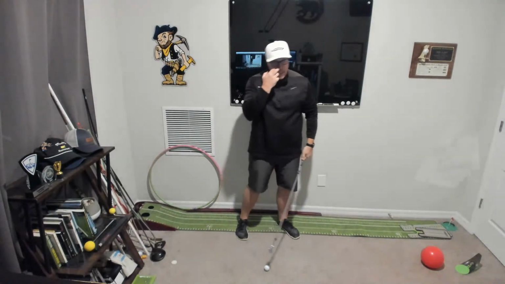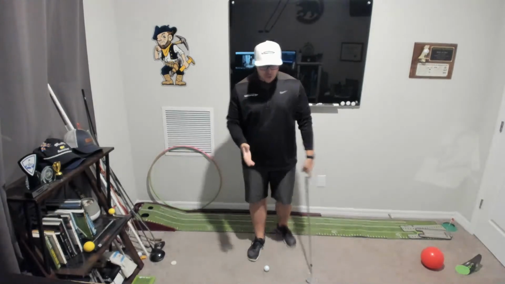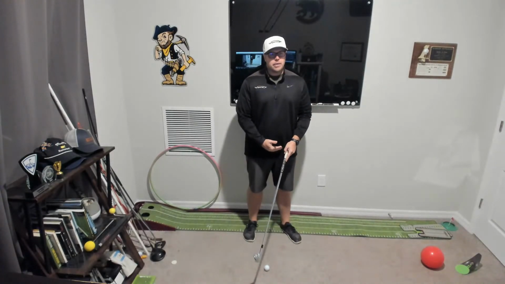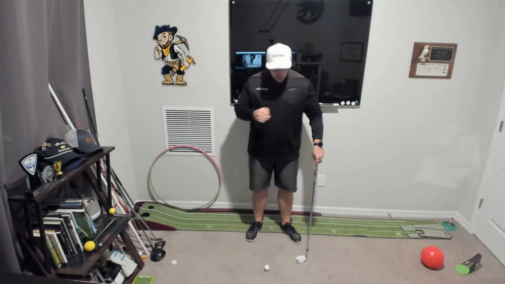He has a lot of bow in that lead wrist. Well, that's what he has to do to be able to get his hands in front and to square up the face with that weak grip, right? So that's why I don't recommend that for most golfers, because that's a hard thing to do. It's hard to have a bowed wrist.